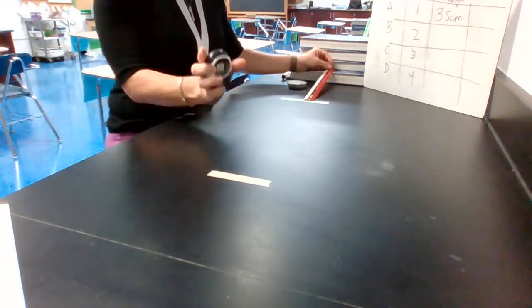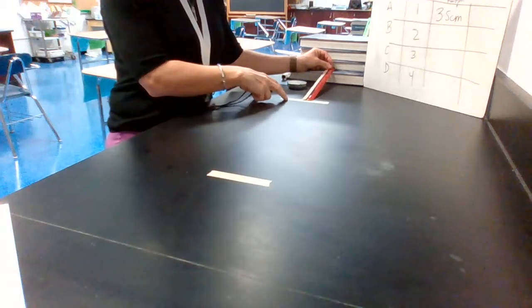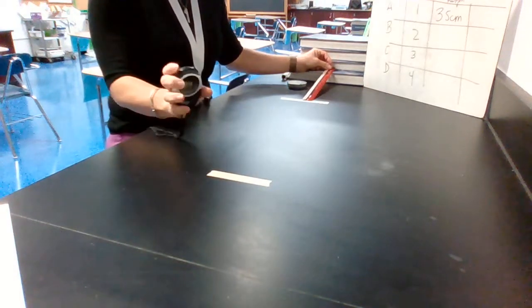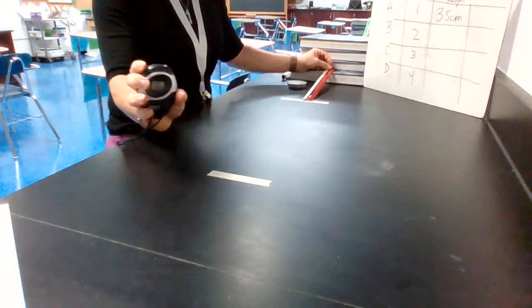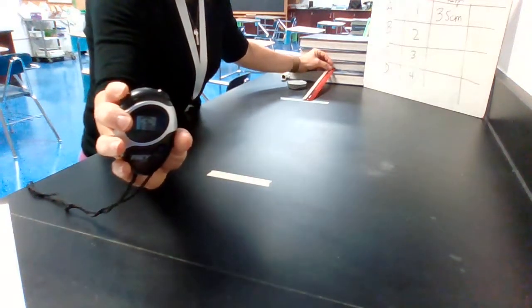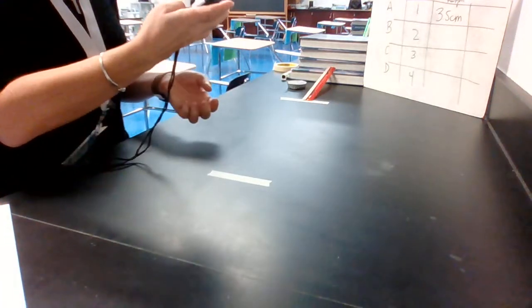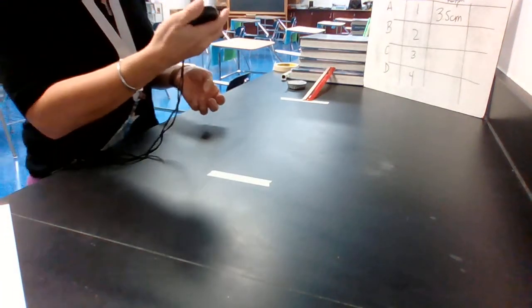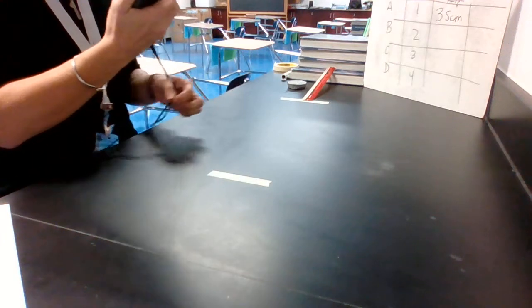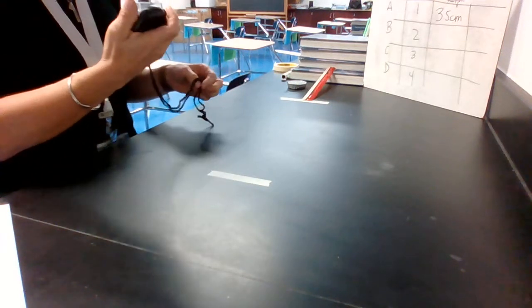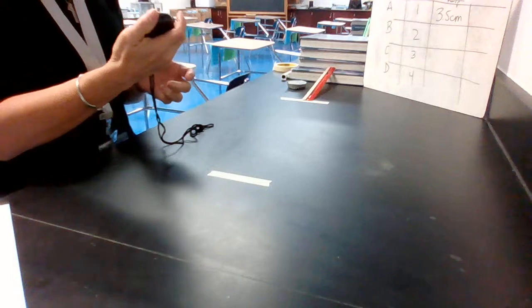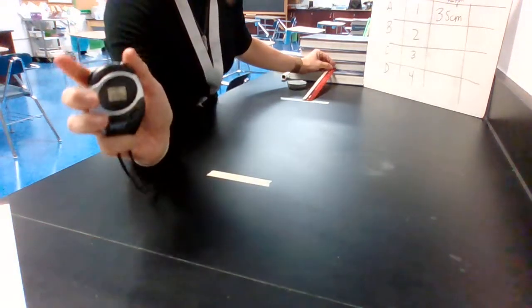I'm going to start timing it when the marble gets here. Stop timing it when the marble gets here. And, oops, this happens a lot. That one needs to be redone. Always practice with your equipment first, guys.